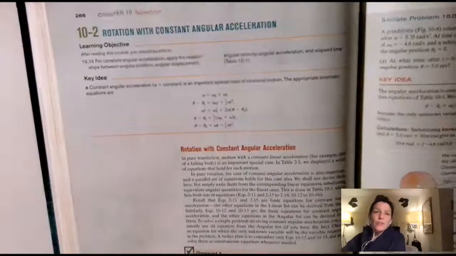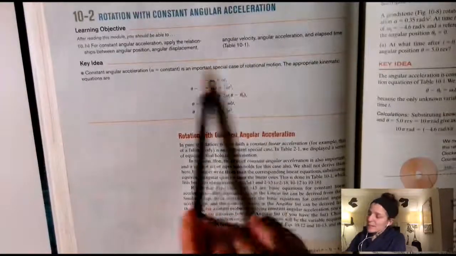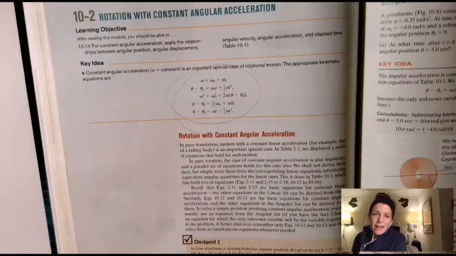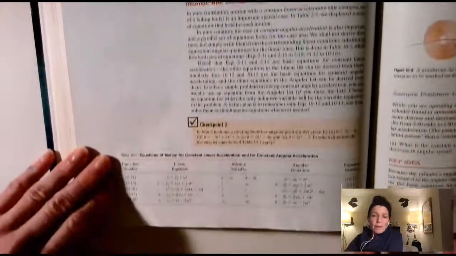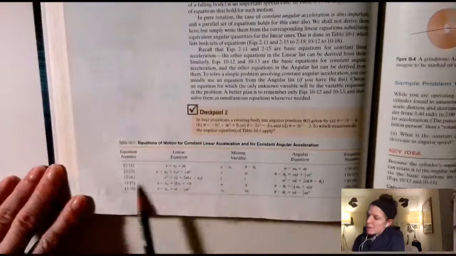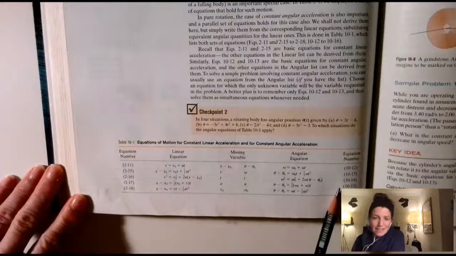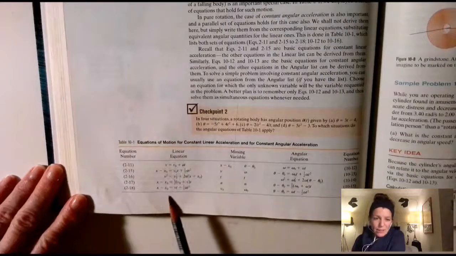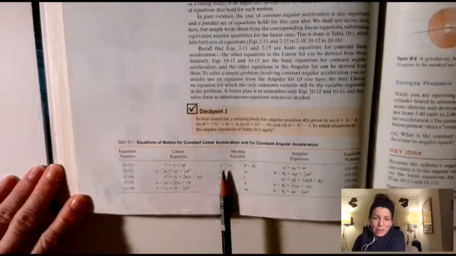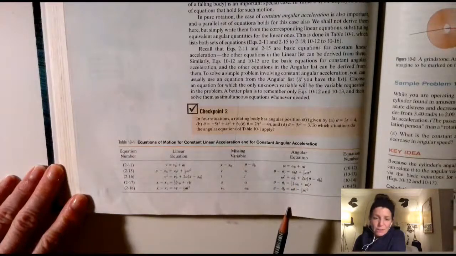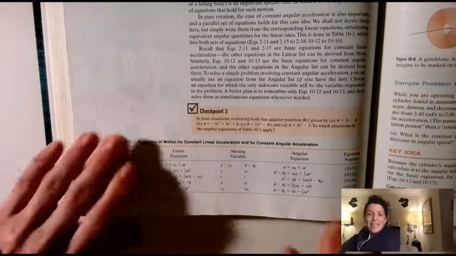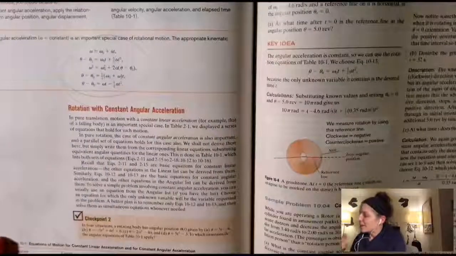Section 10.2 we skipped. The reason we skipped it is it was where we defined the big five for rotational variables. So there's no need to go through that unless you want a full review. But I did want to point out at the bottom of page 266 is a really handy little table that has all the linear equations. It has when they're useful, what variables they have and don't have, and then it has the corresponding angular equation. So it's just a handy table of everything all together.